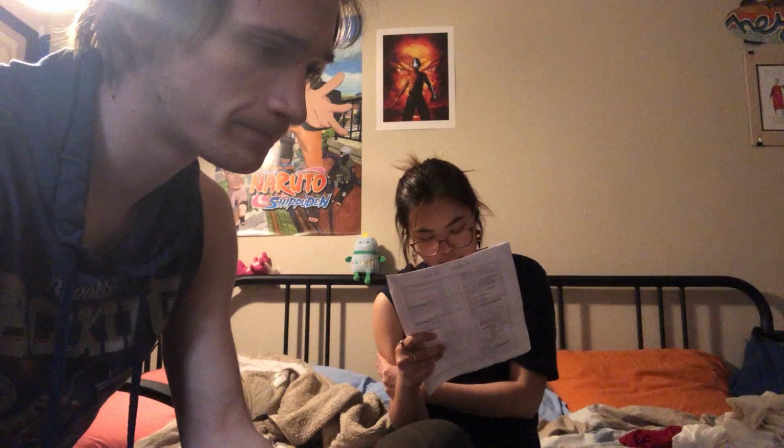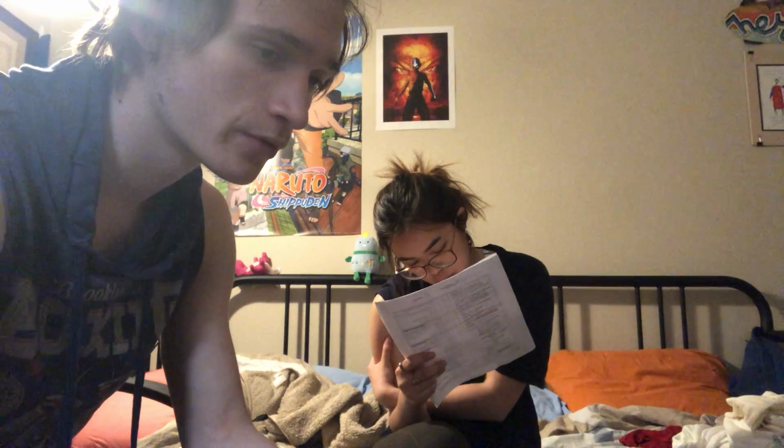Brachial plexus. It's gonna be C5 through T1. And then we're gonna have the axillary nerve, the musculocutaneous nerve, the ulnar, radial, and median nerves.